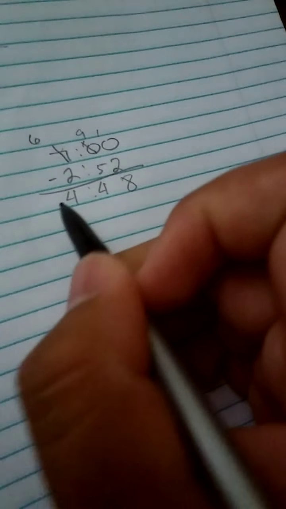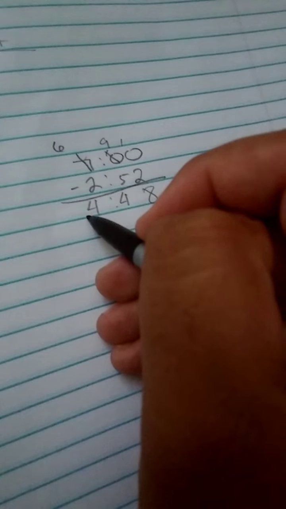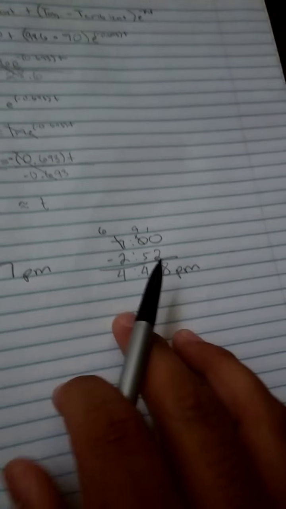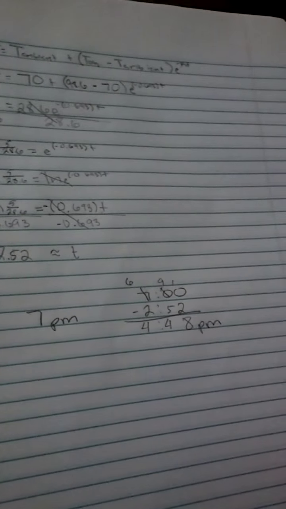So Mr. Fies was killed at approximately 4:48 p.m. That's how we find the time of death of Mr. Fies.